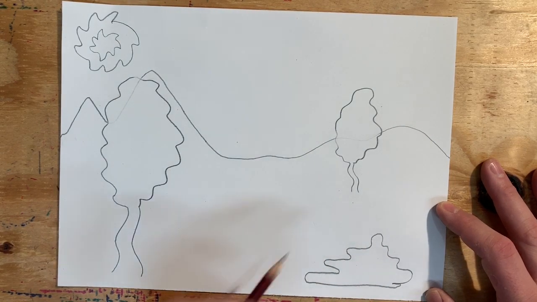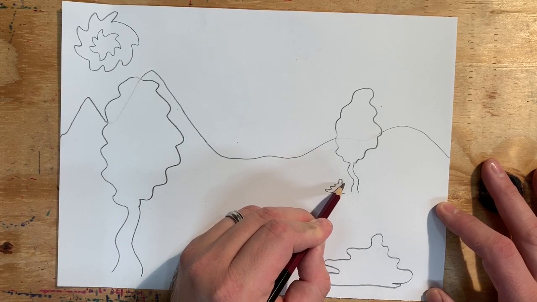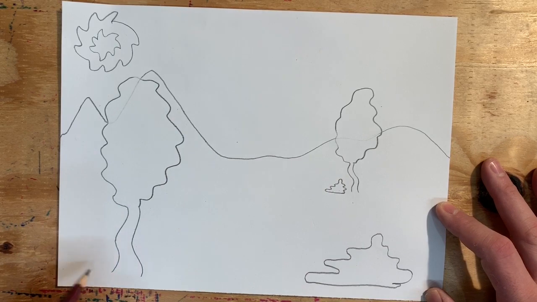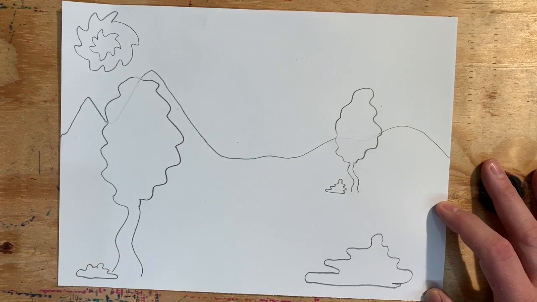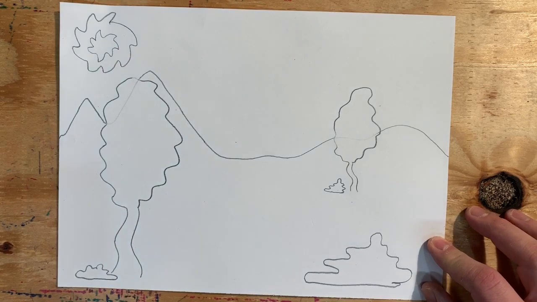That's a weird looking rock. I'm gonna go ahead and put another weird looking rock over here. And I'm gonna go ahead and put another weird looking rock right here. I can add different kind of bushes.